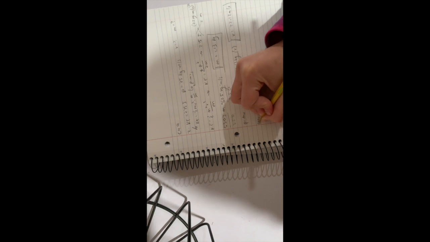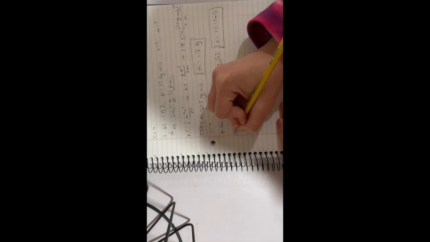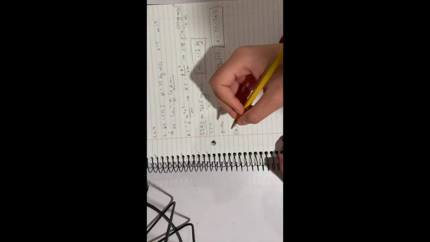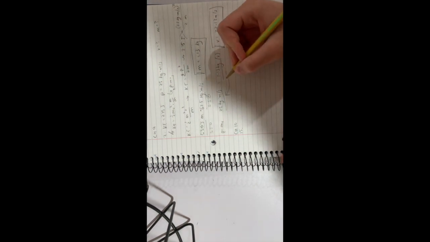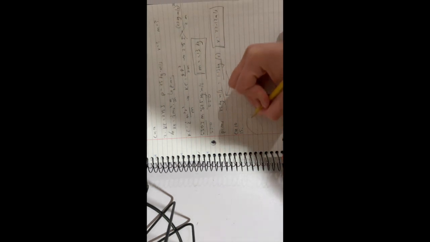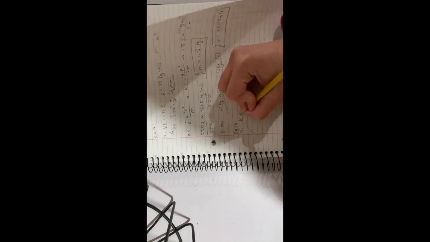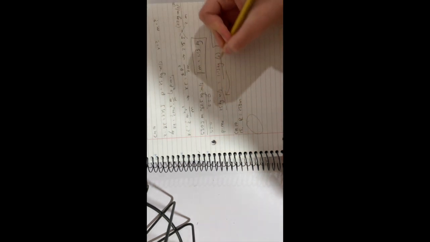Okay, so for chapter 10, I am doing question number 15. So it says that a racing car travels on a circular track, I'm just going to draw that out, with a radius of 250 meters.